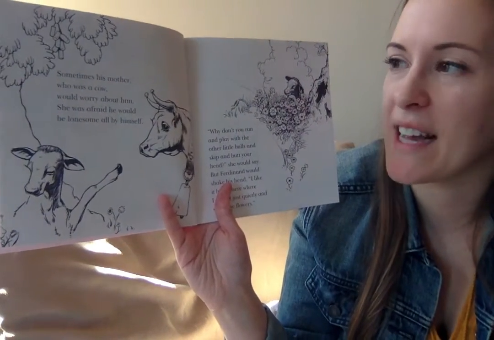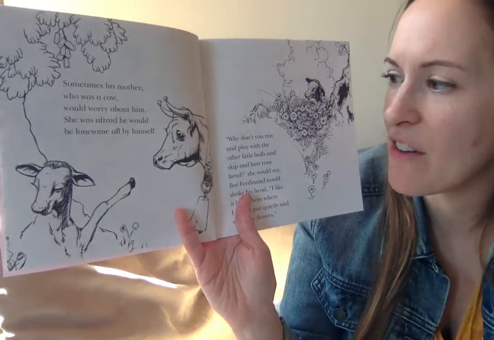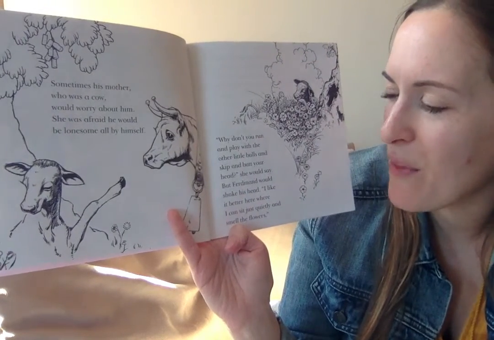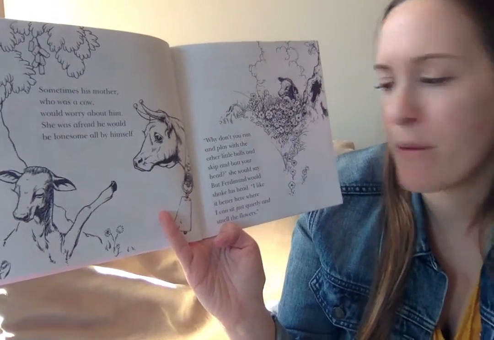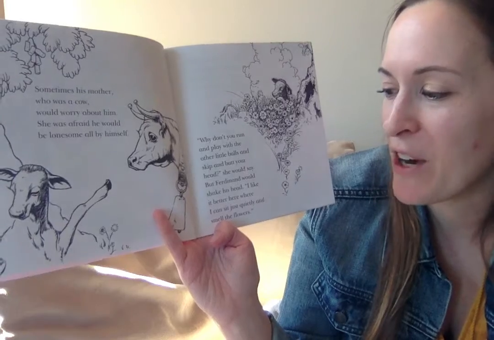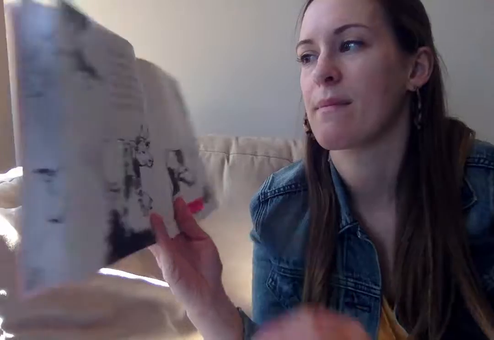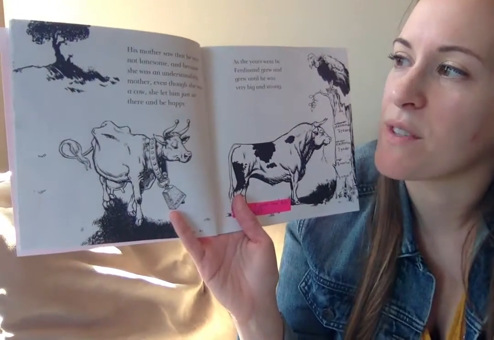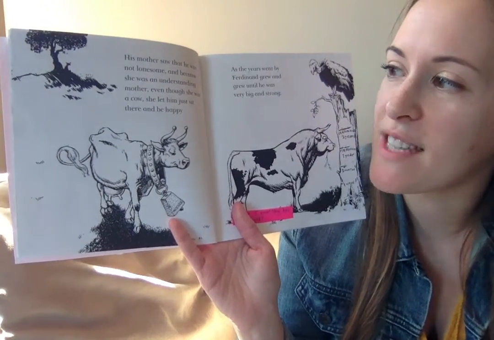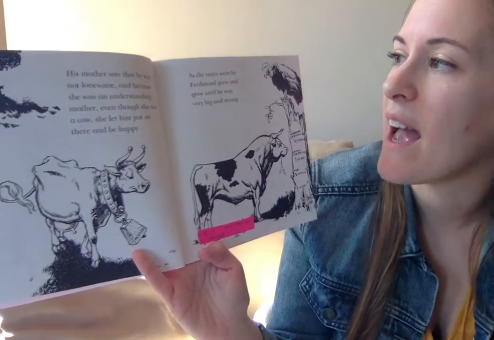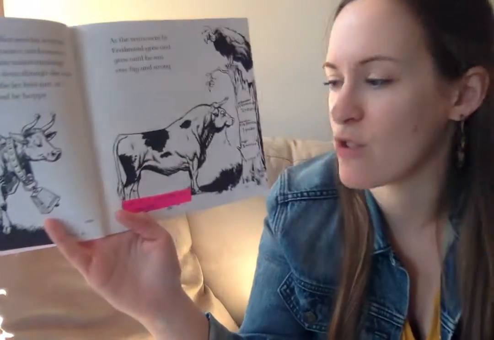Sometimes his mother, who was a cow, would worry about him. She was afraid he would be lonesome all by himself. "Why don't you run and play with the other little bulls and skip and butt your head?" she would say. But Ferdinand would shake his head. "I like it better here, where I can just sit quietly and smell the flowers." His mother saw that he was not lonesome, and because she was an understanding mother, even though she was a cow, she let him just sit there and be happy. As the years went by, Ferdinand grew and grew until he was very big and strong.